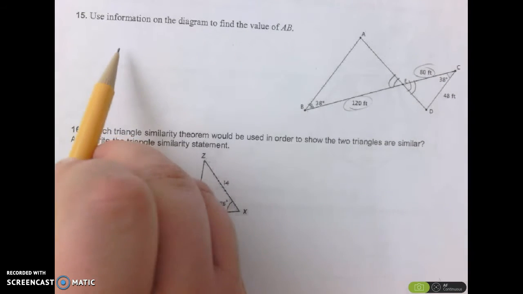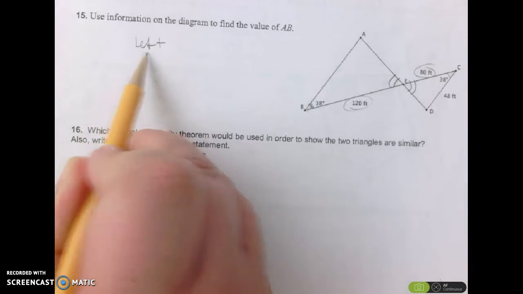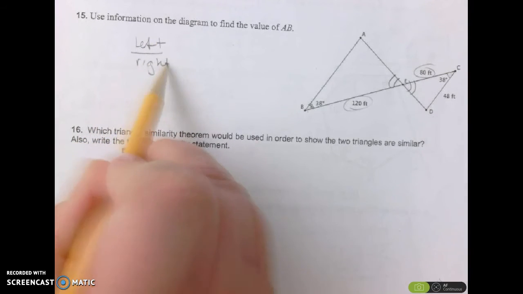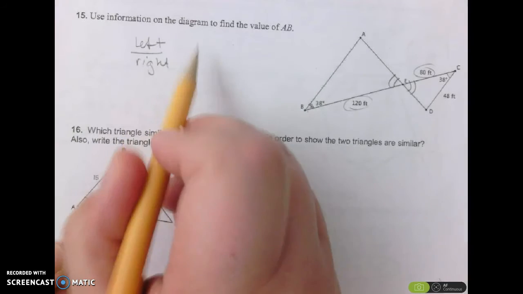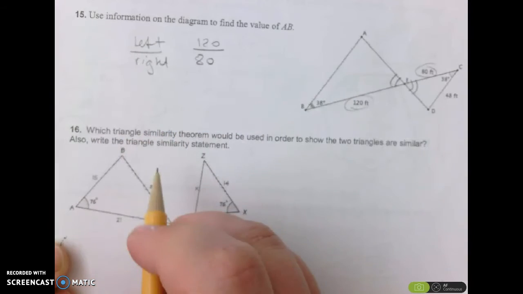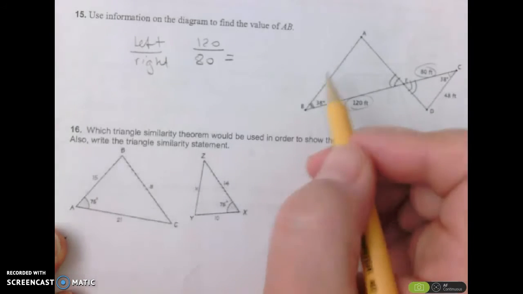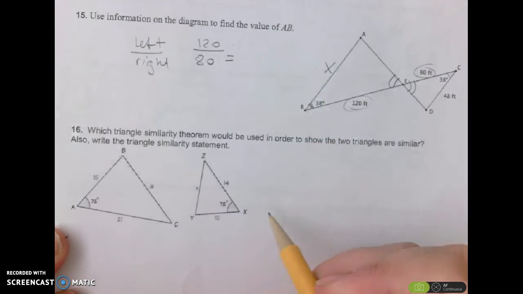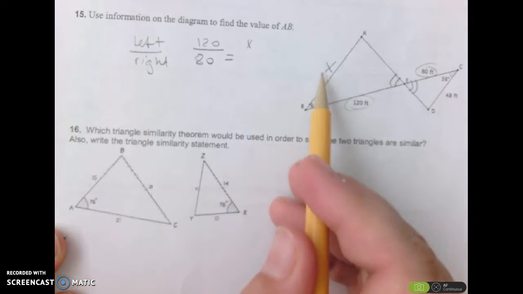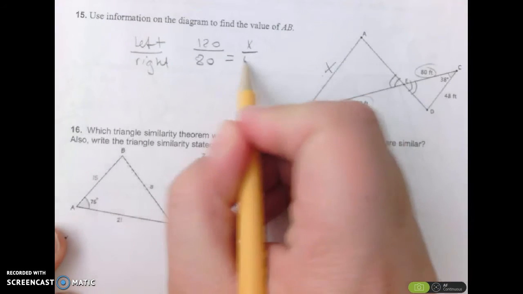I'm going to do the triangle on the left to the triangle on the right for my proportion. I have 120 over 80, since those sides go to each other, equals, looking for AB, so I'm going to call that X. So X, and then what side corresponds to X would be the 48.